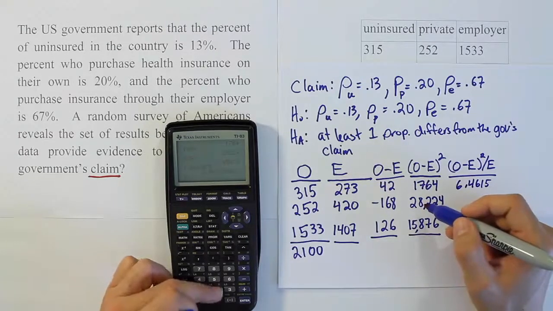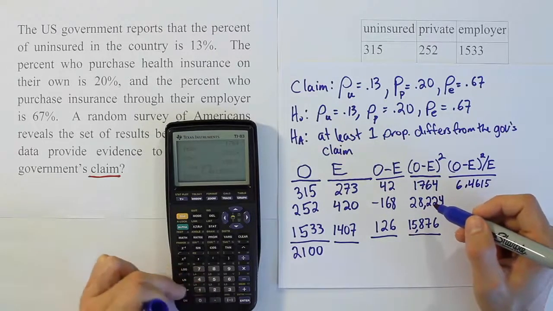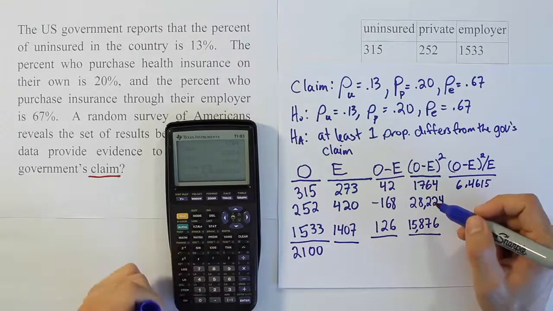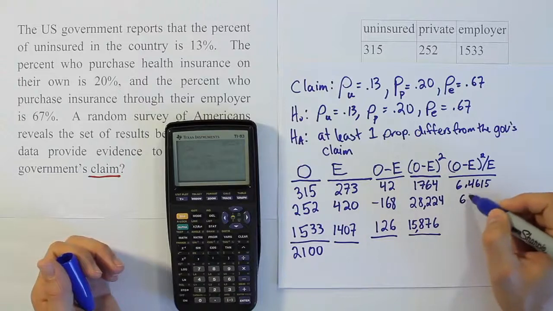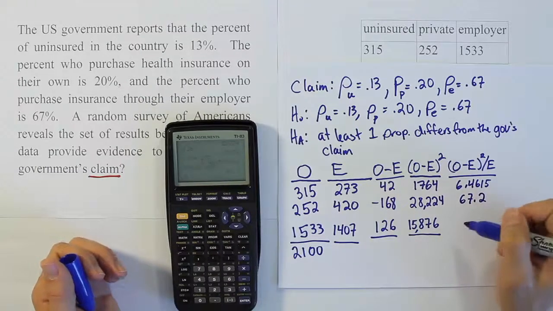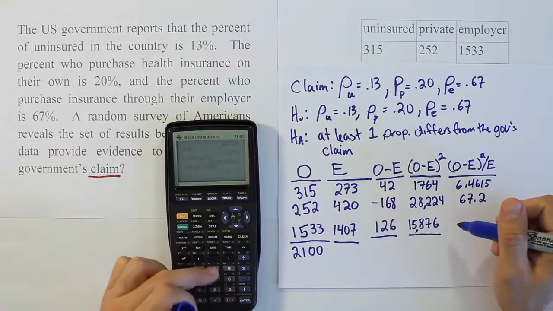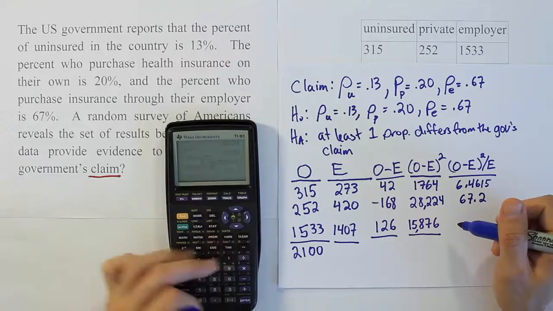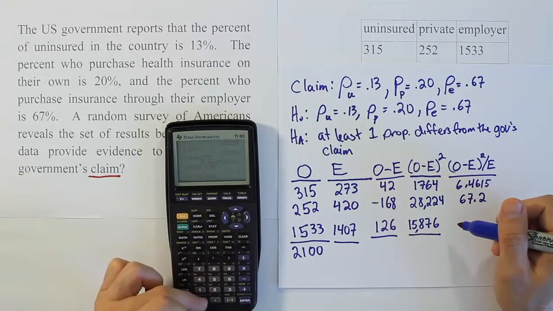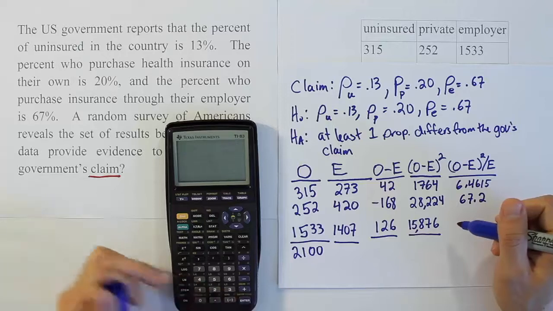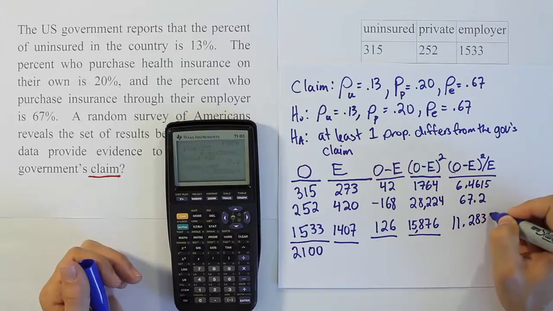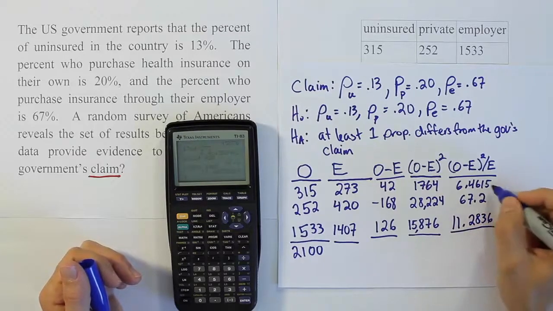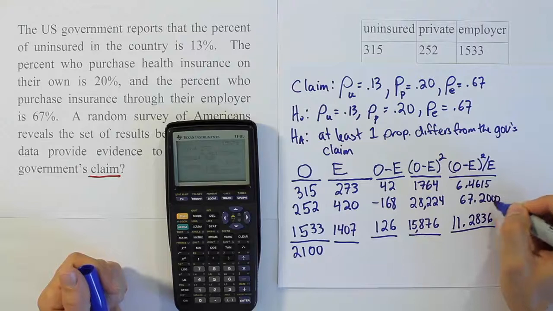Then we're going to do 28,224 divided by 420. And we get 67.2. And then we'll do 15,876 divided by 1,407. And we'll get 11.282836. Okay, so I round them all out to 4 decimal places, right?